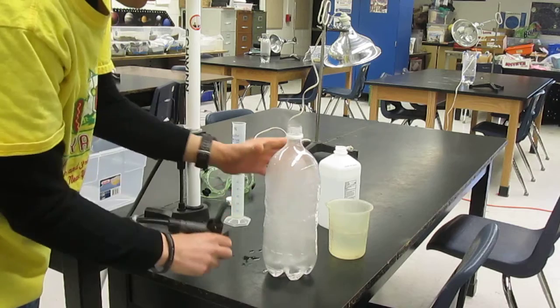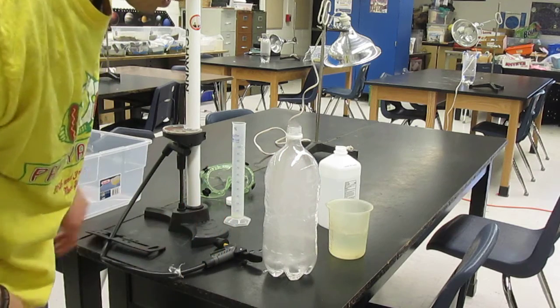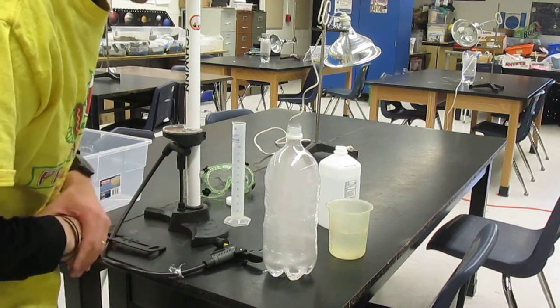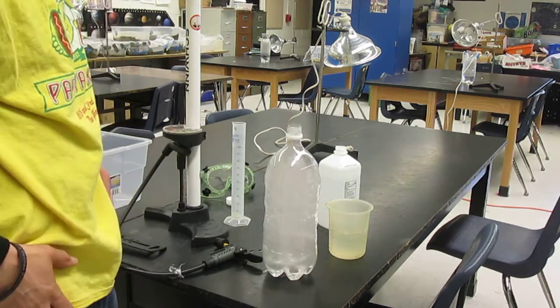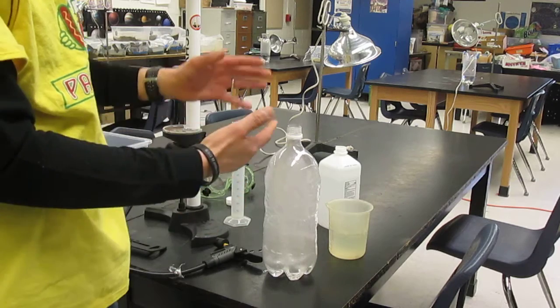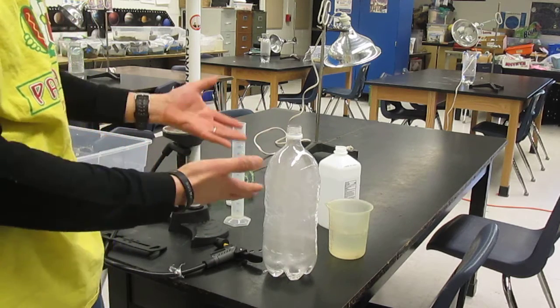So what you're going to try to do after you've done this a few times is try to explain the process, before I explain it in another video, of how the cloud is formed in here based on these conditions.